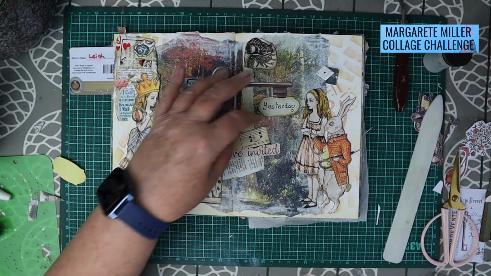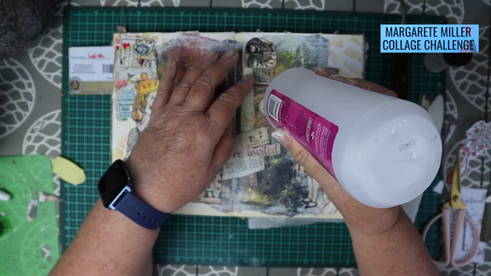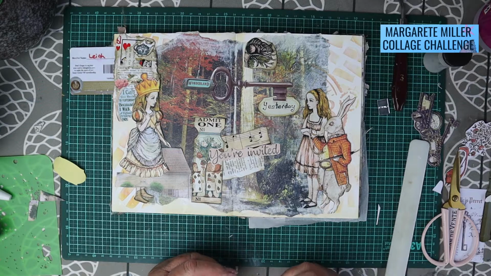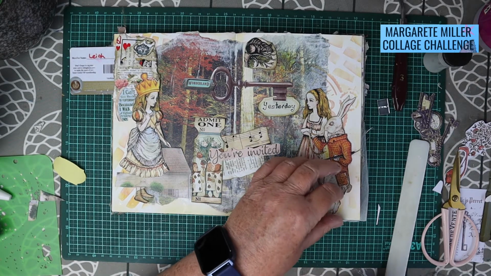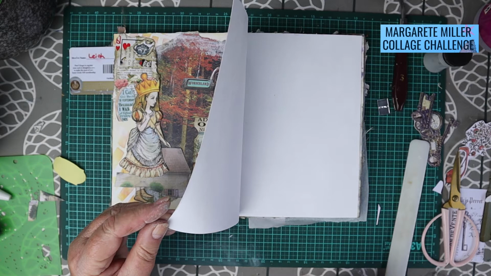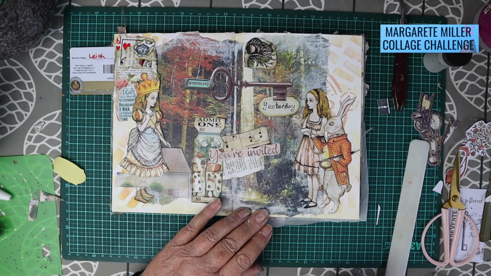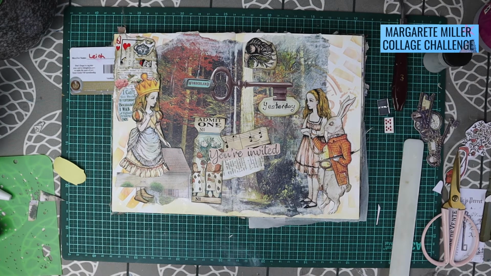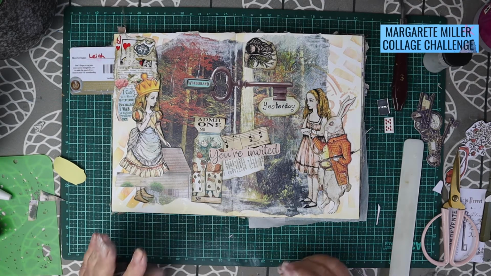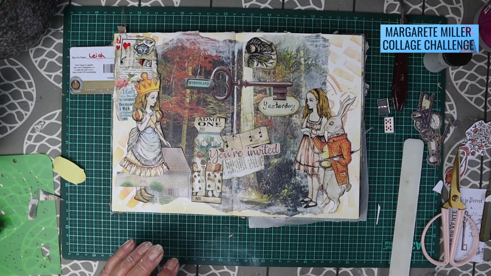That's not sticking. I just thought if I put them on the page, they're going to poke through to the other page, aren't they? Just hang on to those ones for a minute. What else have I got to go in there? Put the lid on the glue.